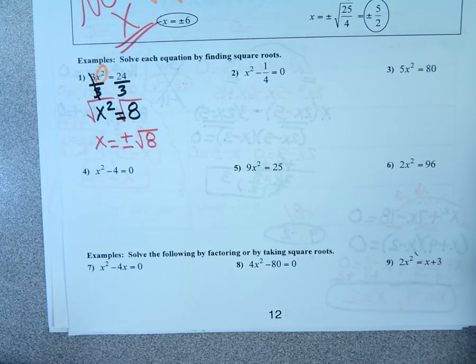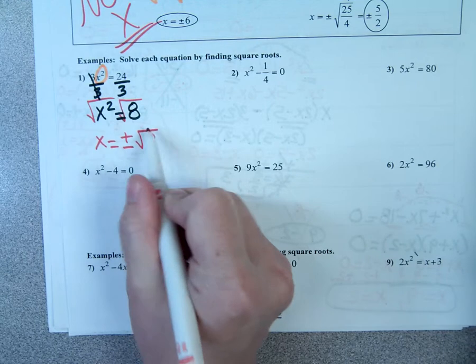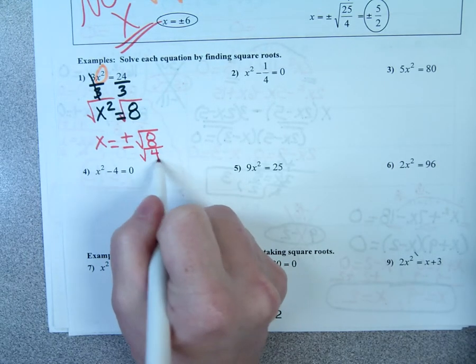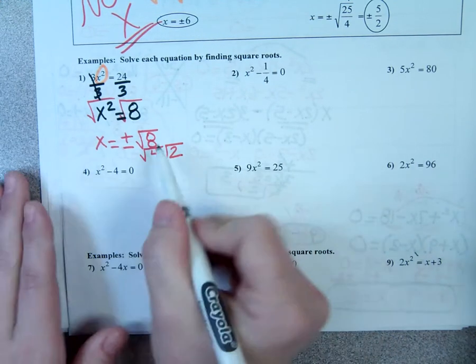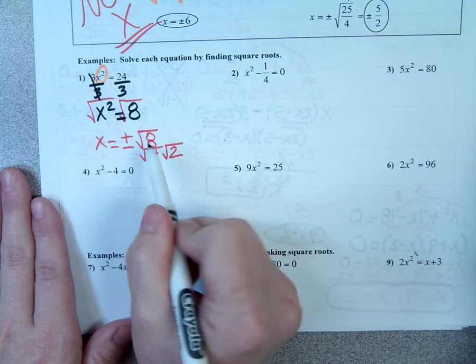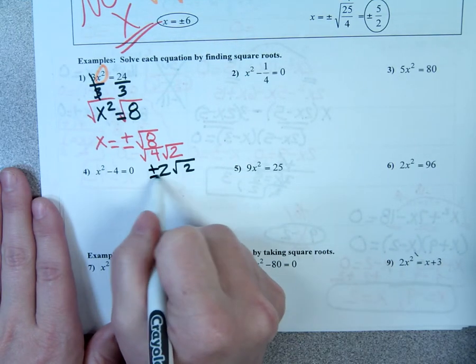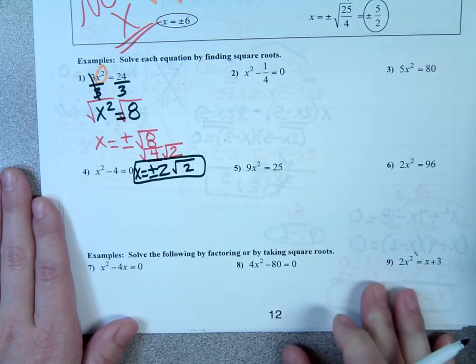So it's a plus and minus square root of 8, but I want them simplified. Does anybody know what it is? 2 square root of 2. Remember how we looked for our list of perfect squares to go in there? What's the largest perfect square that goes in there? 4 goes in there. How many times? Twice. And then 4 is the perfect square. So what's the square root of 4? 2. And then you can't take the square root of 2, so that recopies. So x equals a plus or minus 2 square root of 2.